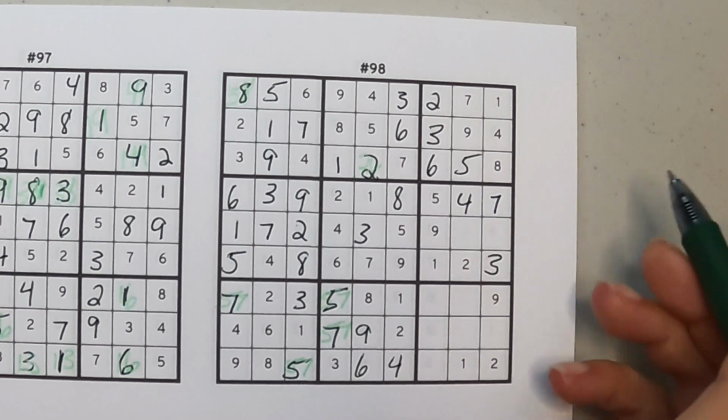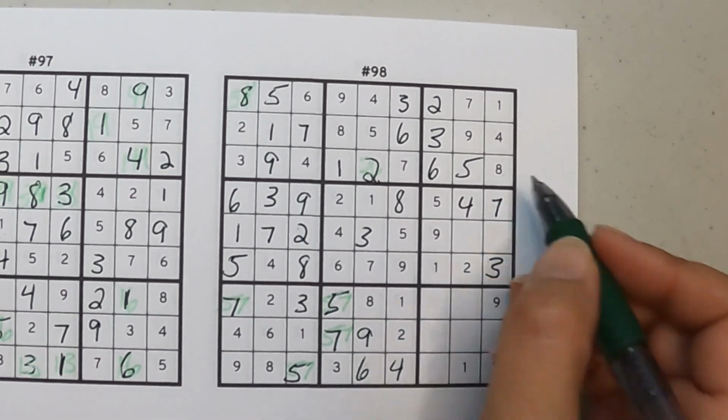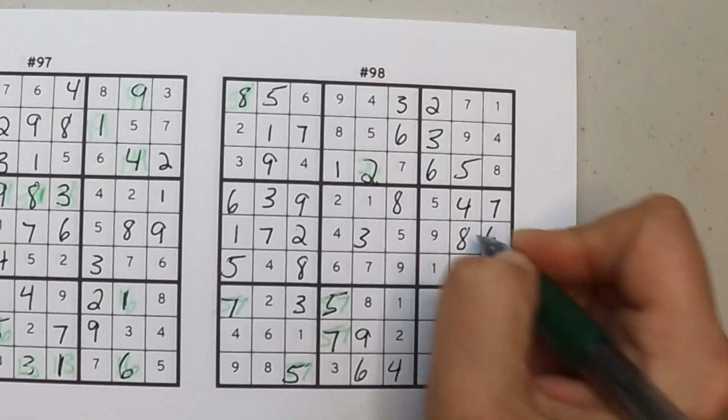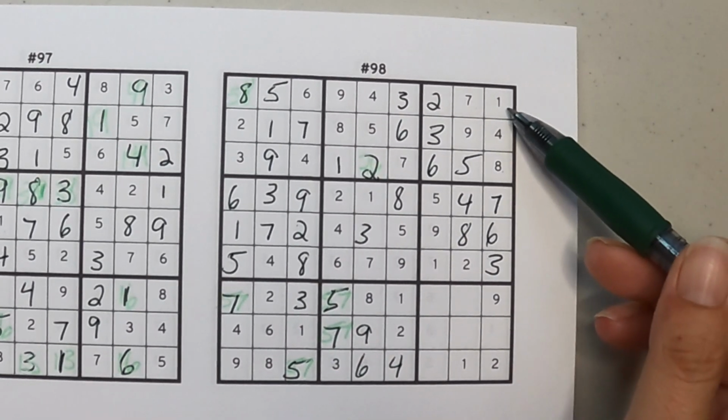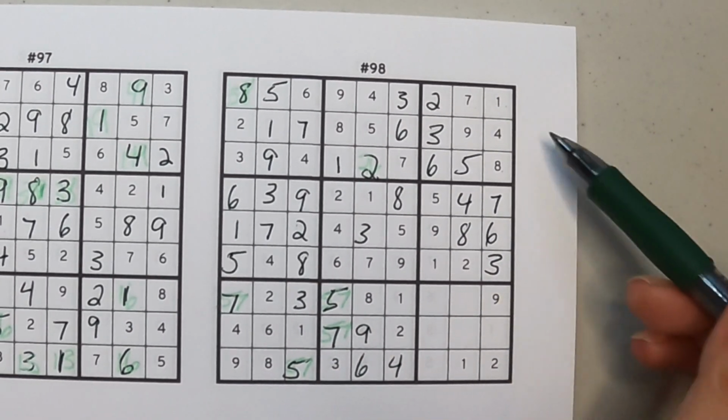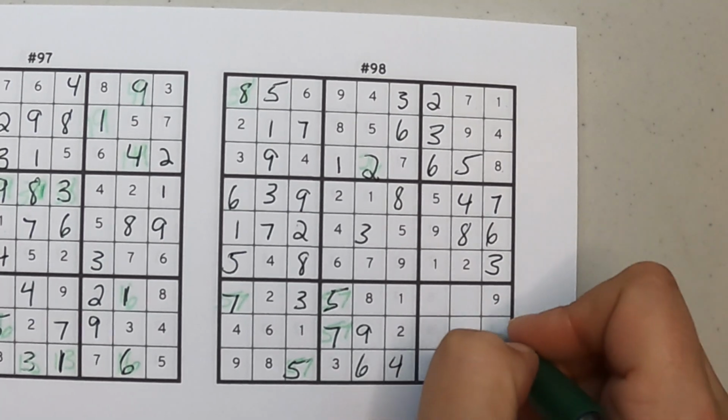And for this box now, we're missing 6 and 8. We've got an 8 here, so 6, 8. For this column now, we've got 1, 2, 3, 4. We're missing a 5.